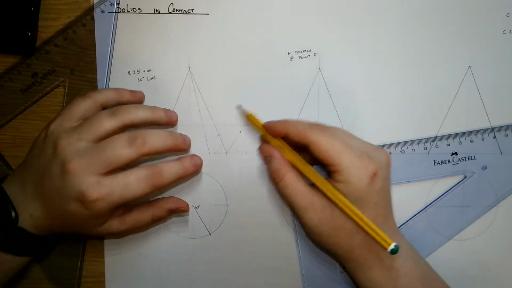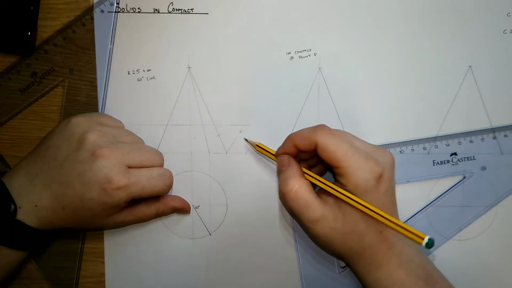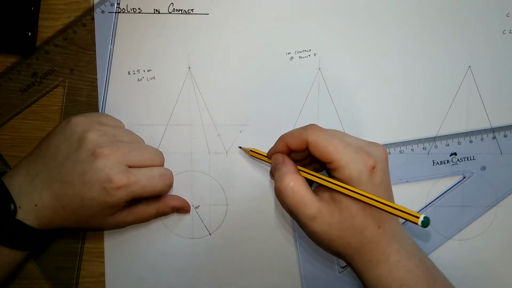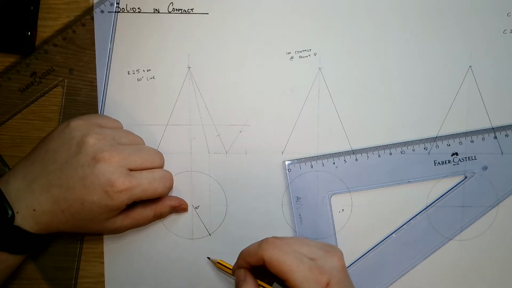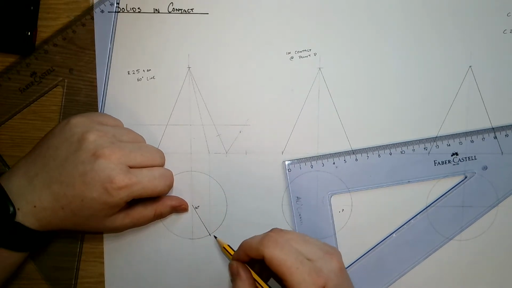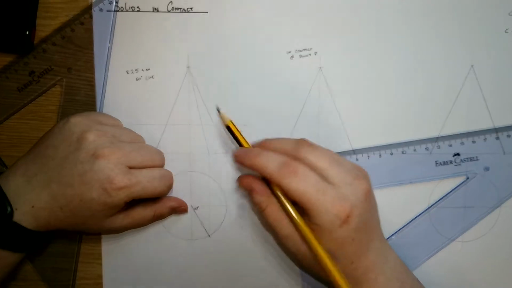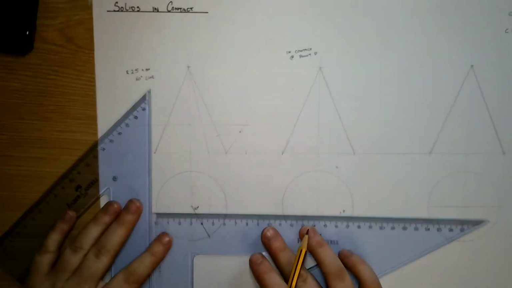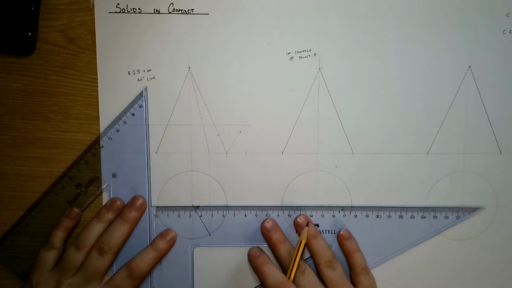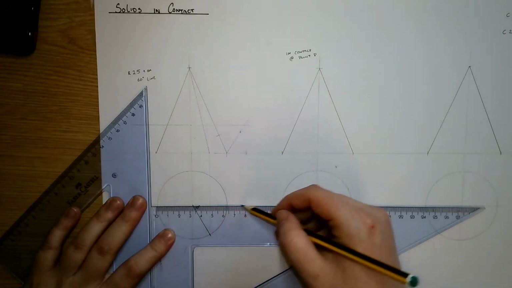So what we're going to do is draw up our sphere in contact at the side, find the point of contact, bring it down and rotate it to where it's actually meant to be. Then we'll be able to bring up all of our information to where it's meant to be in the elevation. If that didn't make too much sense, it's fine. Just follow through and pay attention to what I'm doing. Maybe watch this one or two times over.